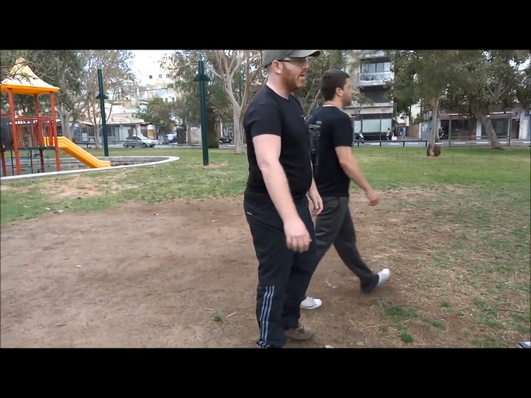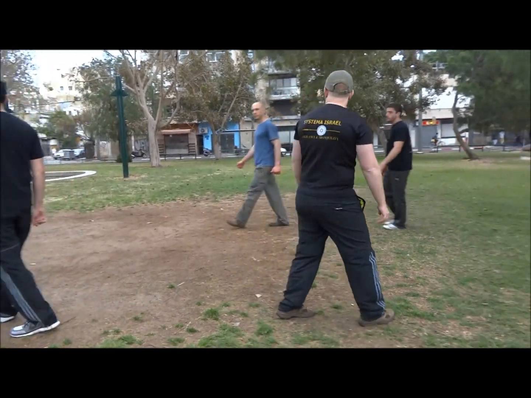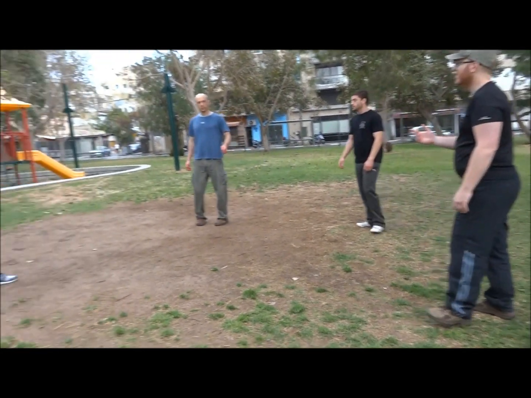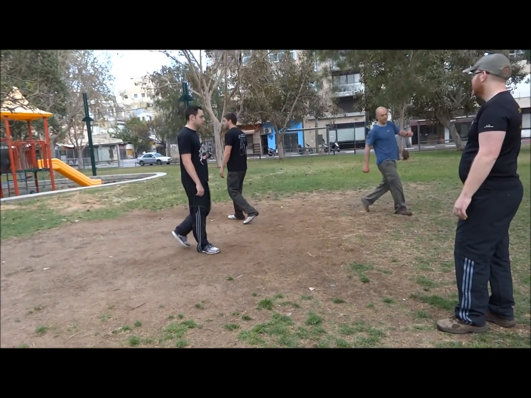Now this is the first drill, and you always start on simple speed. You need to close one eye, just walk through it.